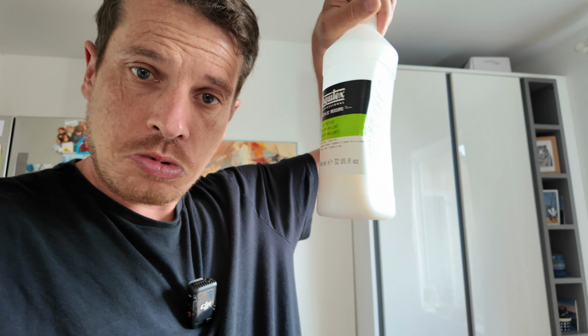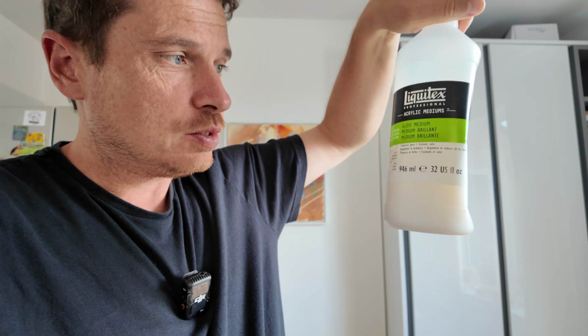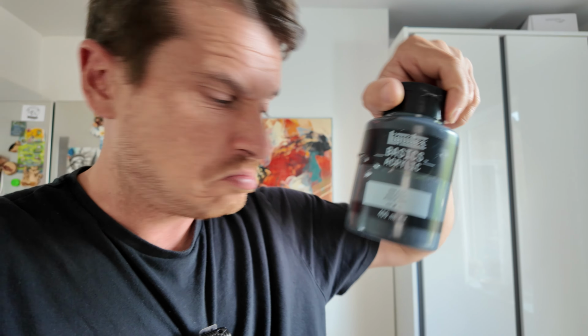And to prime it I'm going to use, turn it around, some acrylic medium, that's some gloss medium, and I'm going to mix it in with some black. I'm just going to paint that on and seal it up that way.